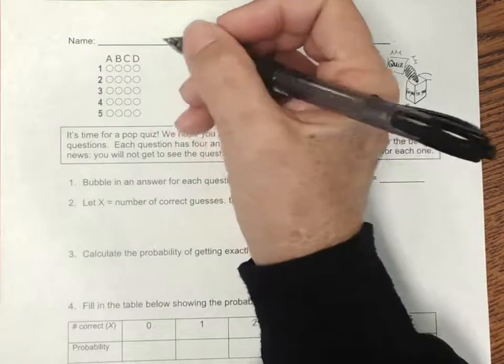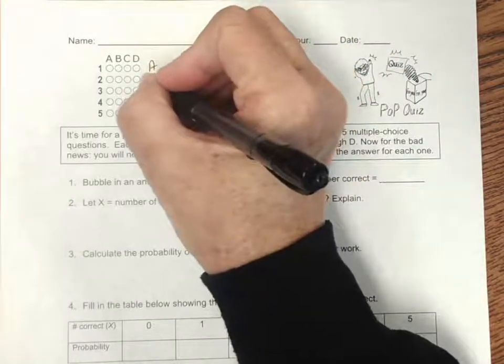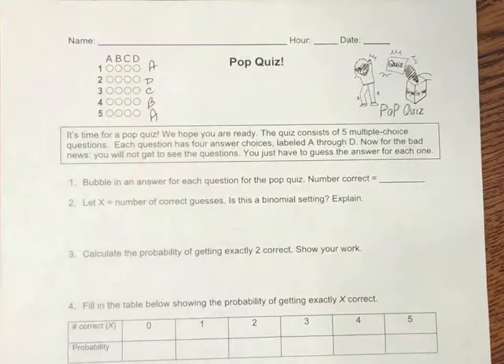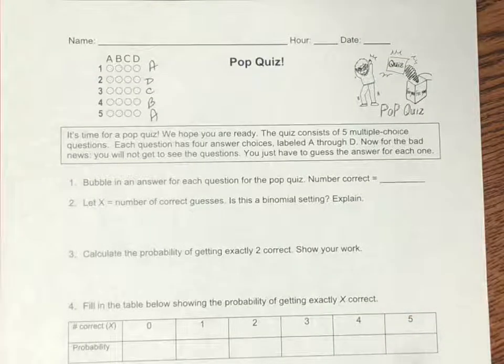Okay, welcome back. So the answer choices were A, D, C, B, and A. We want you to write down how many you got correct. All right. So now let's start going over this.